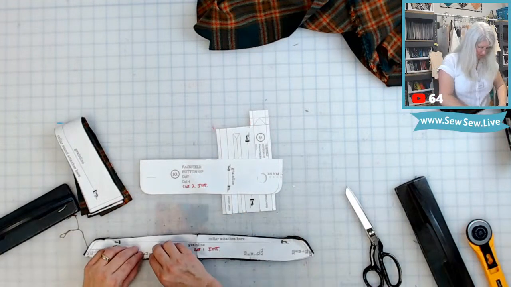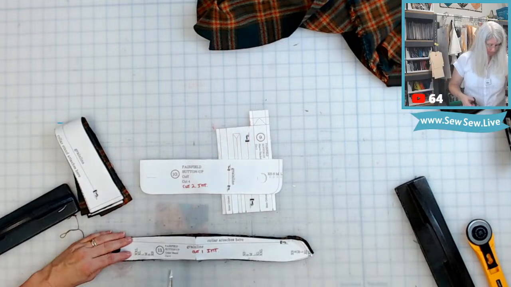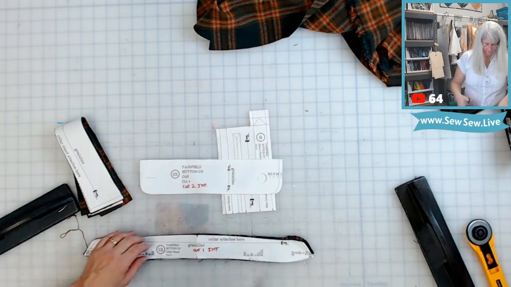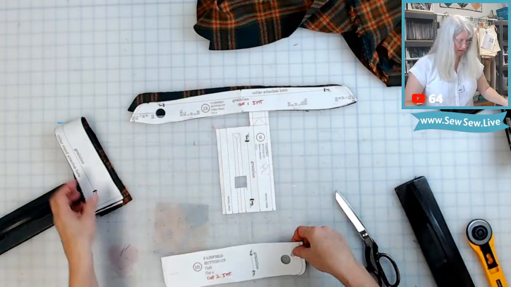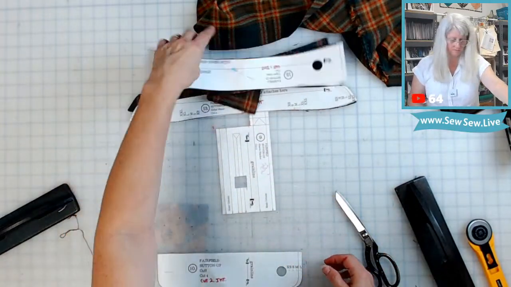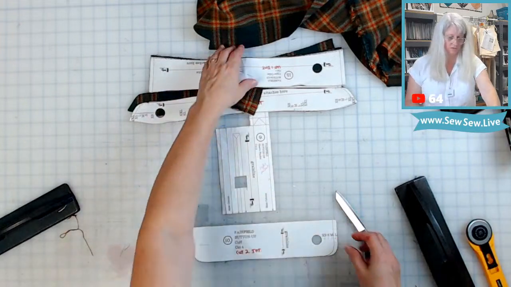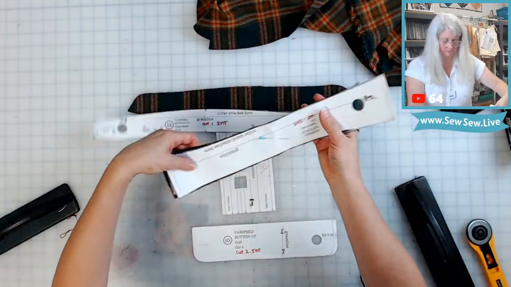I know I didn't do one right here too. Yeah, there it is. Okay, there we go. All right, so we need interfacing and those and those. We need 2 of our cuffs.